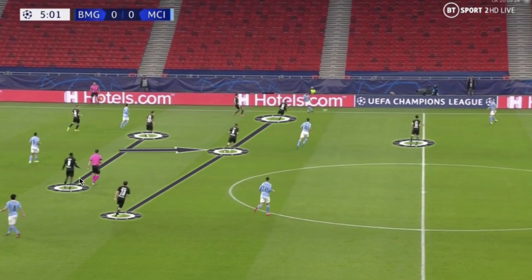I just felt he was more oriented towards the two holding midfielders rather than with the attacking wide midfielders in this case.